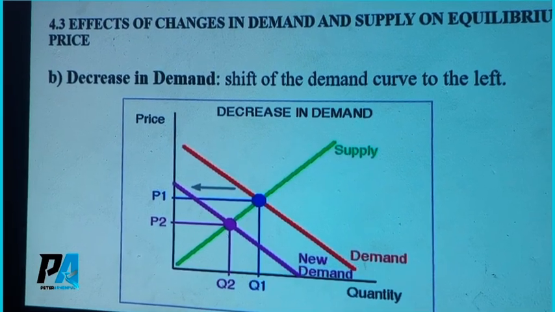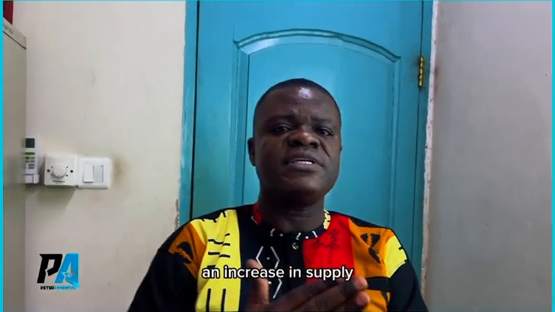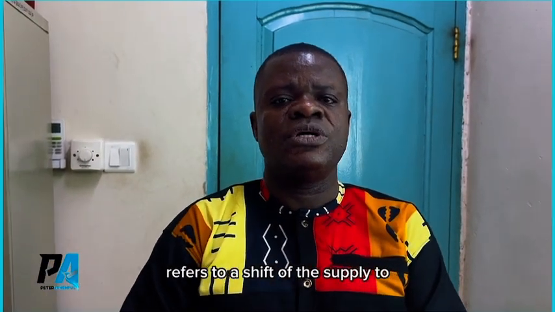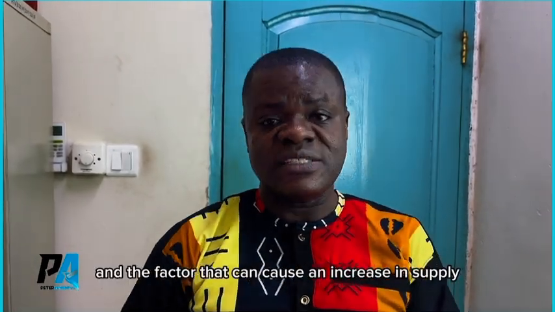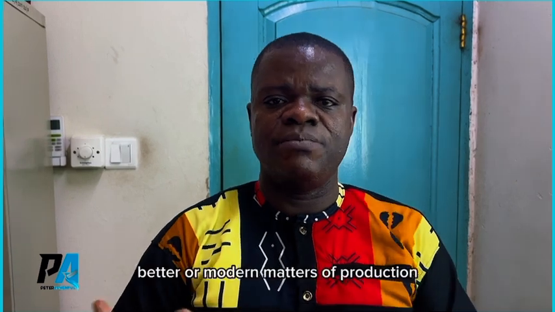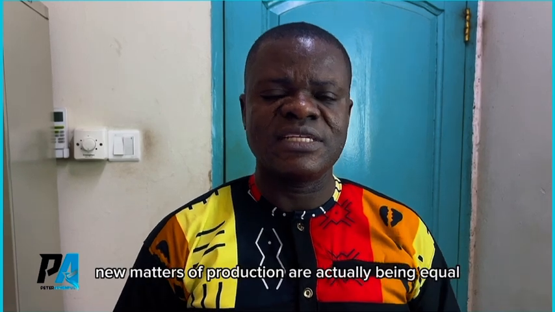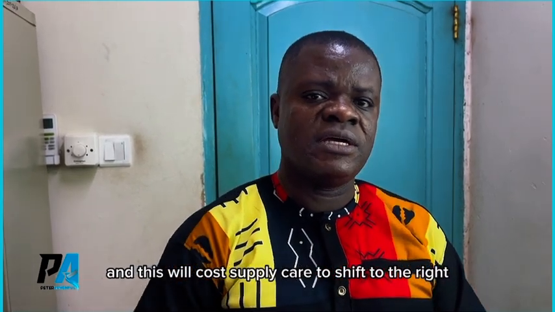Now let's talk about increase in supply. An increase in supply refers to a shift of the supply curve to the right. And the factor that can cause an increase in supply could be improvement in technology. When we discover better or modern methods of production, new methods of production, other things being equal, supply will increase. And this will cause the supply curve to shift to the right.